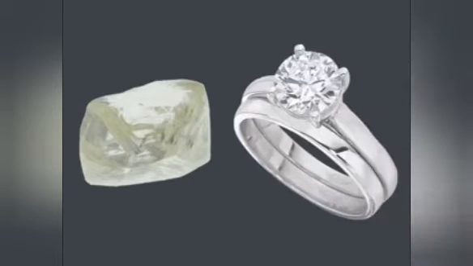Just to give you an example, this here is a rough, uncut diamond. Of course, we use diamonds for jewelry. We also use diamonds in construction applications, as the tips of saw blades, and a variety of other industrial uses.